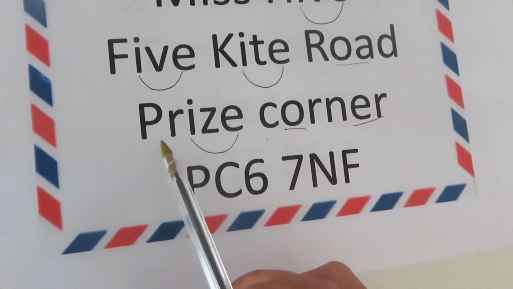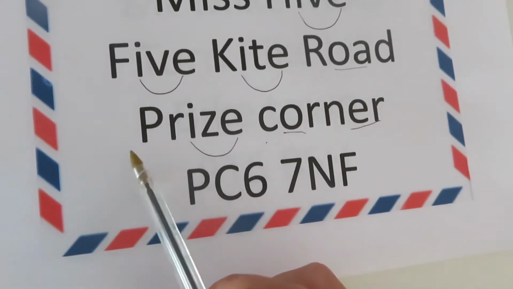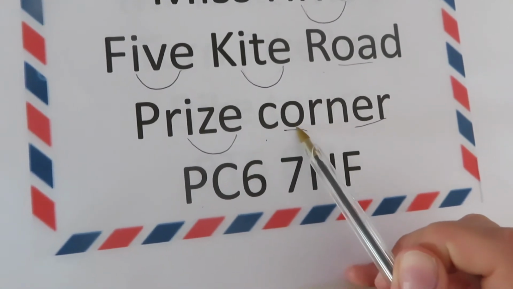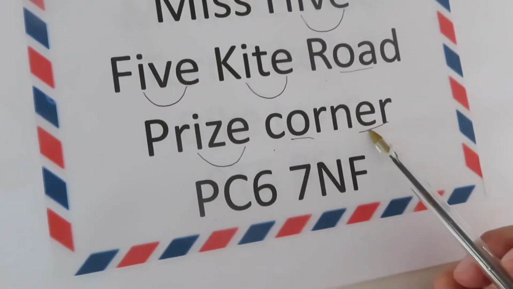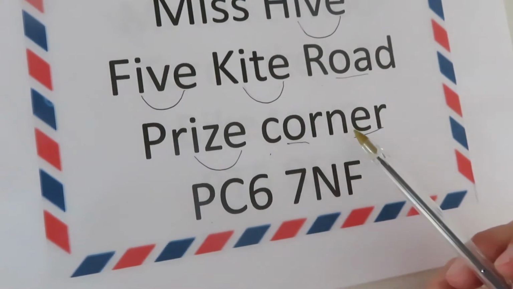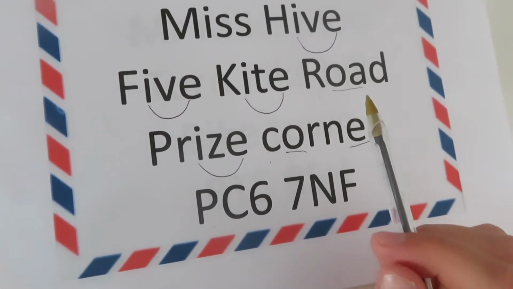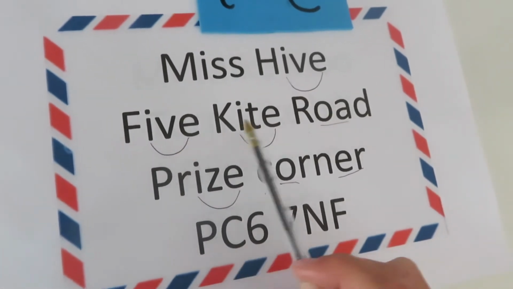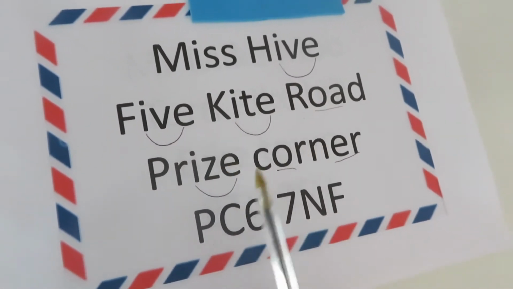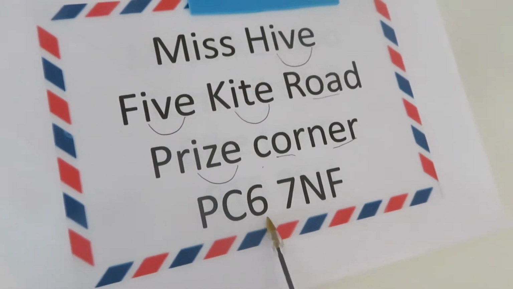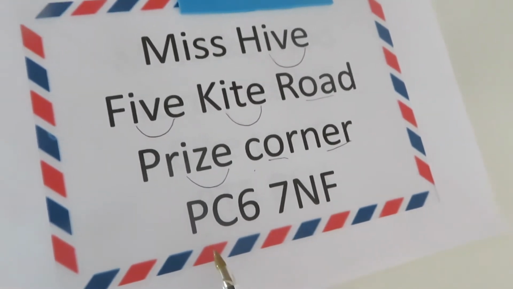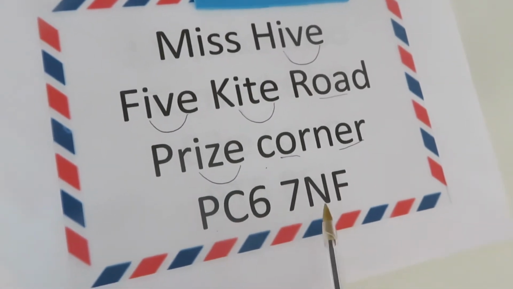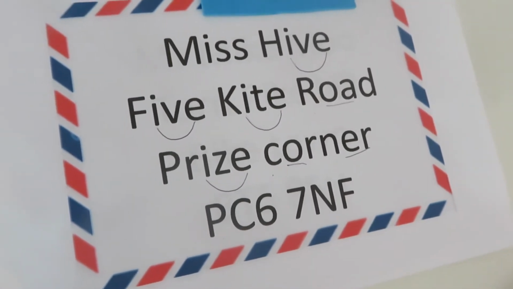Eyes, prize, corner. Miss Hive, 5 Kite Road, Prize Corner, PC6 7NF. So with the postcode at the bottom, we always use the letter names, not the letter sounds when we're reading them. Thank you for helping me read that one.